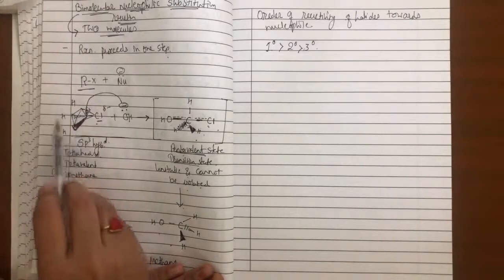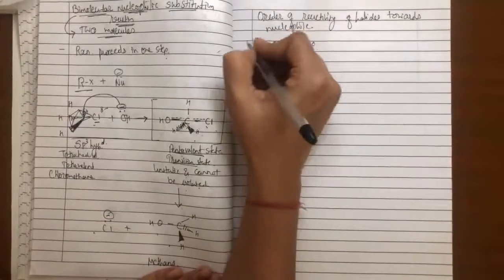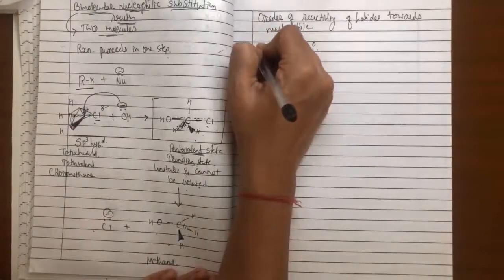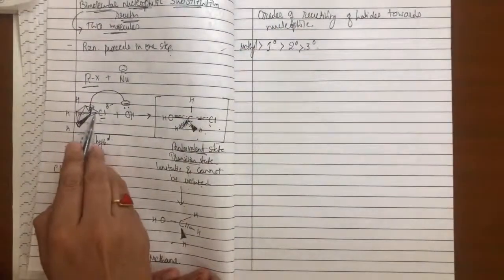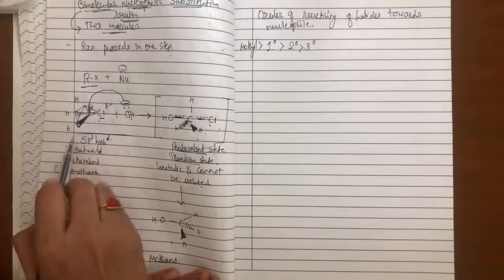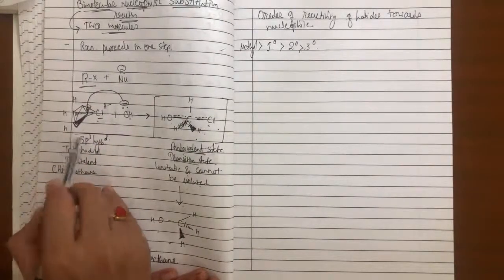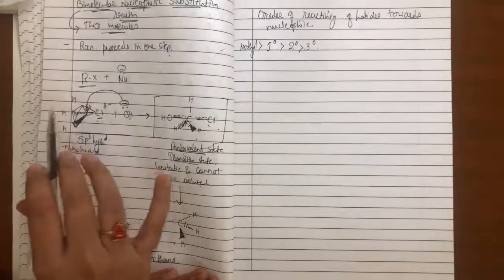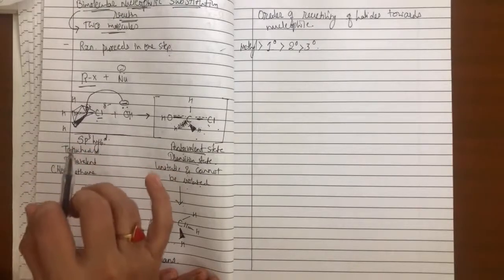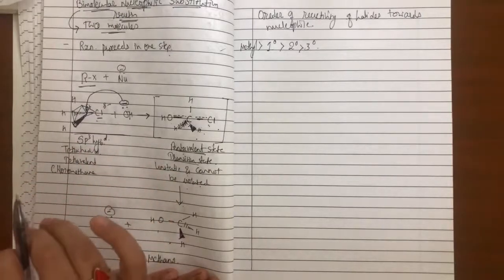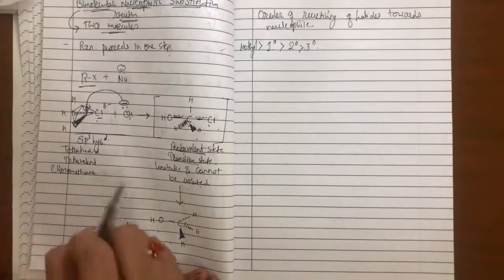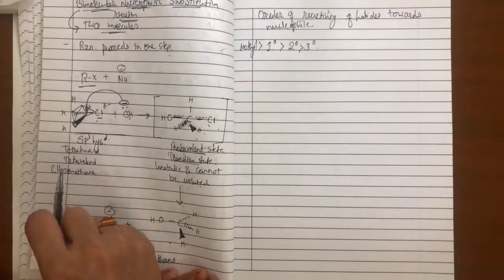Now here in case of methyl, if we see, this is methyl chloride. If we have methyl, carbon is only attached to 3 hydrogen atoms. So there is very little crowding. If you have to go out nowadays, it's very easy to drive a vehicle because there is not much traffic.